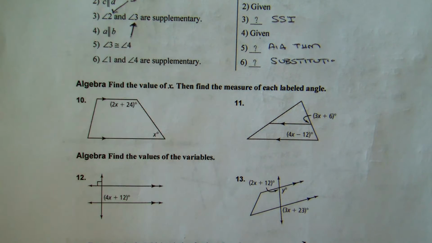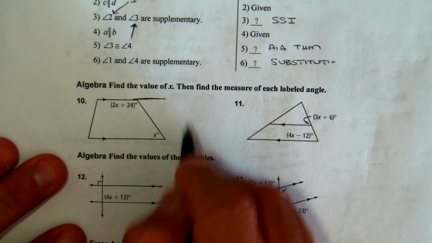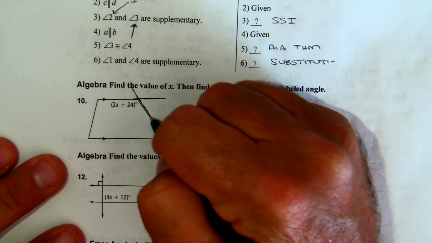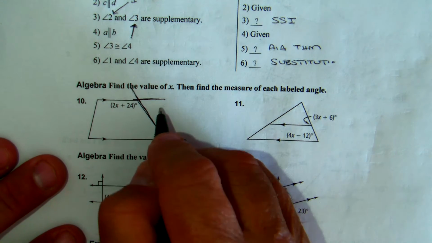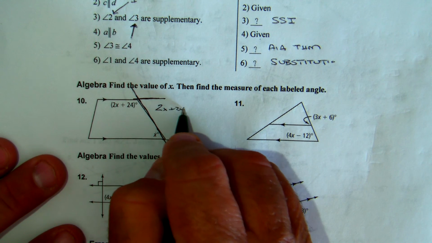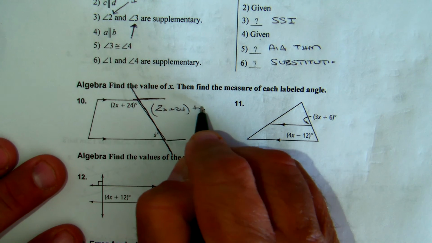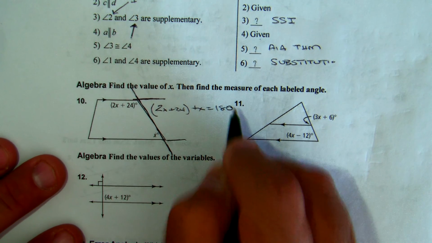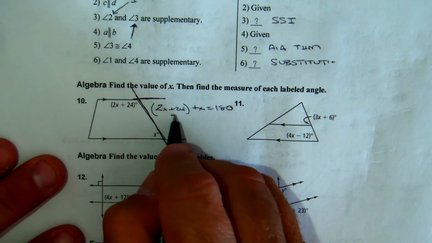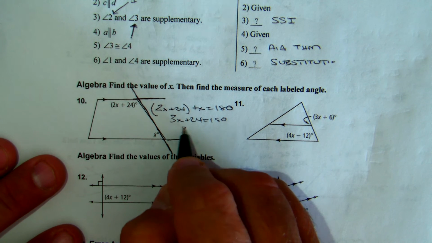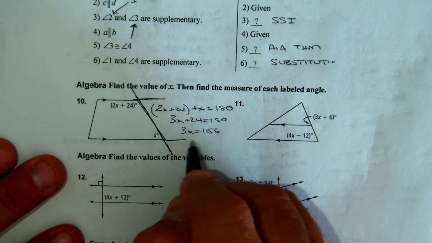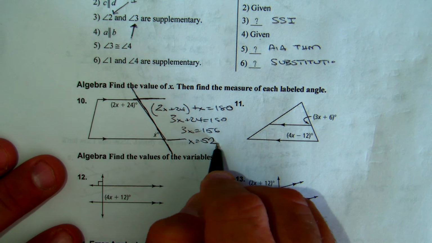So algebra: find the value of x, then the measure of each labeled angle. Again, if necessary, extend the lines. All right. Then you realize those are same side interiors. So 2x plus 24 plus x equals 180 because same side interiors are 180. 3x plus 24 equals 180. 3x equals 156. X equals 52.